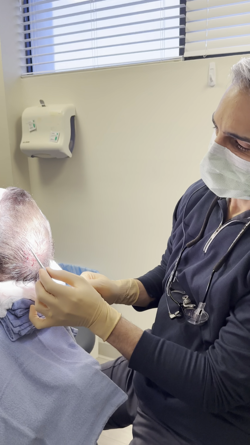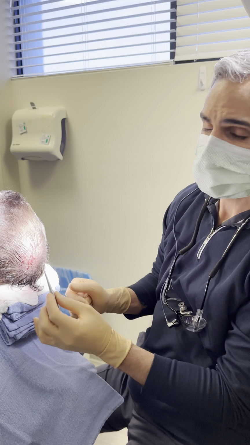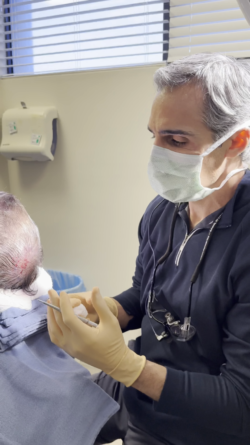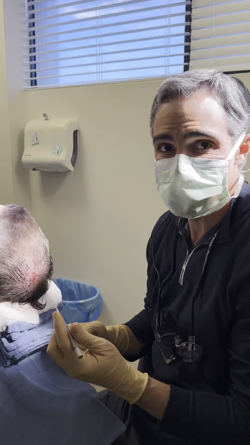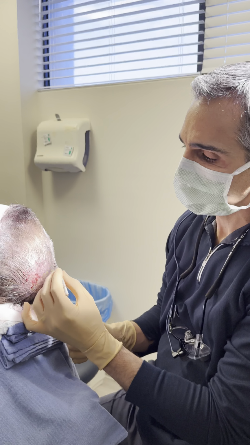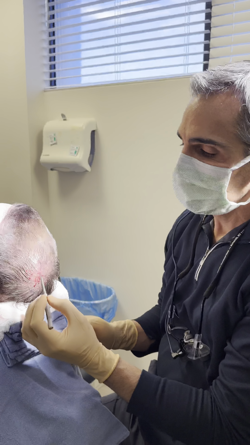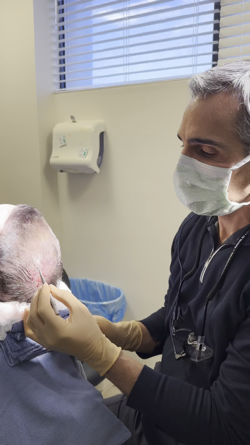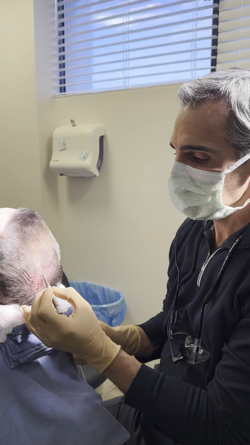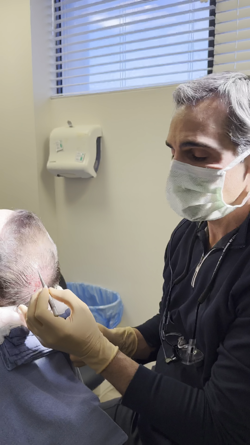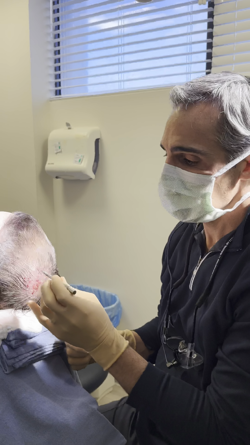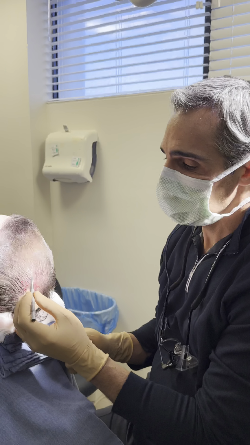Today's procedure, we're addressing the crown in this gentleman. The crown area is more challenging in the creation of density for several reasons, including the size of the area, but also the growth of the hair follicles in this area. Hair tends to grow in a radial fashion and also flatter than it does in the front. So with light hitting the hairs in this direction, it tends to give less of an appearance of density.